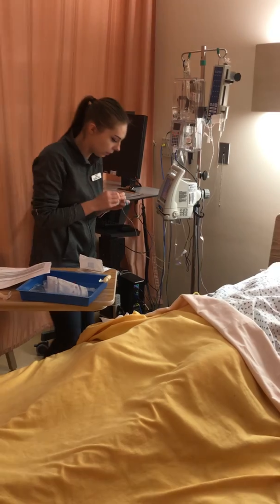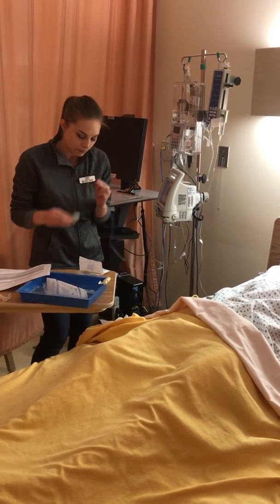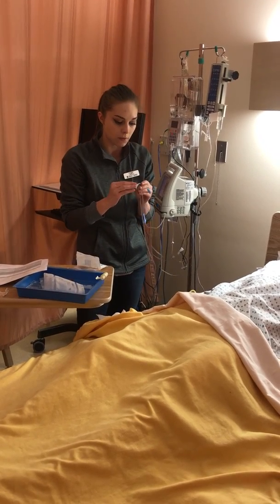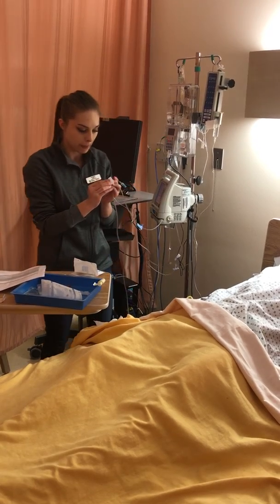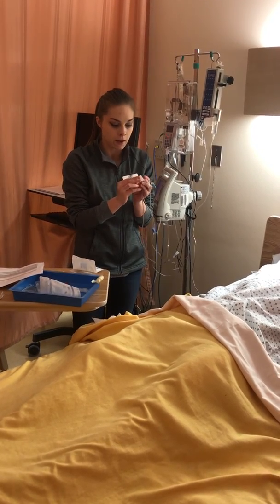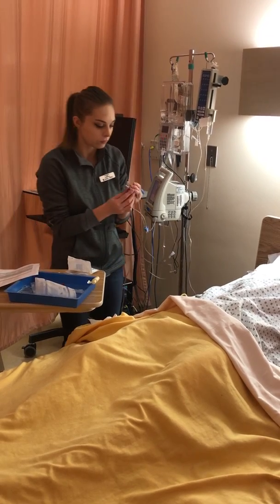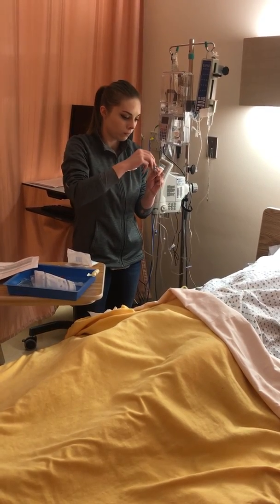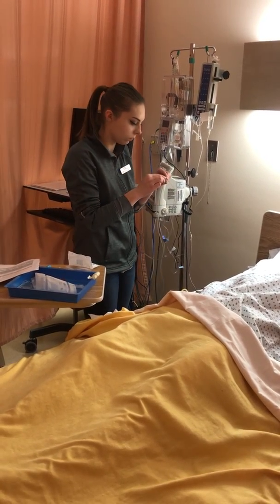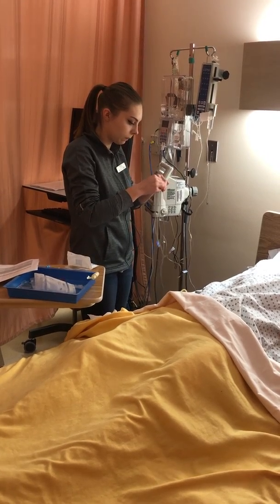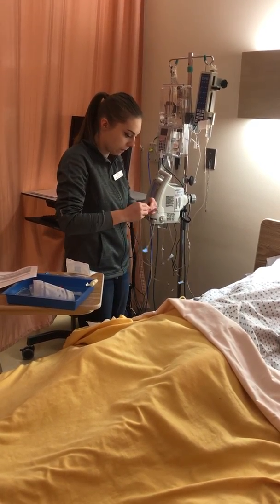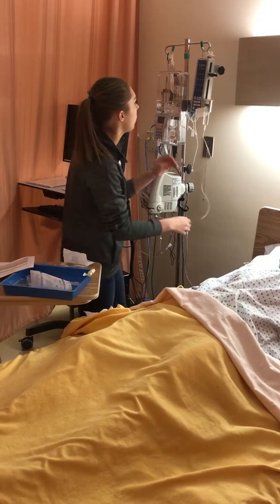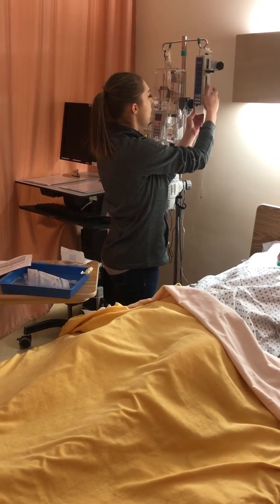So now I'm going to swab. I'm going to do the middle so that it leaves the closest port open for IV push if necessary. So I'm swabbing for 30 seconds and then letting it dry. I can unclamp this. I'm going to start it at normal.